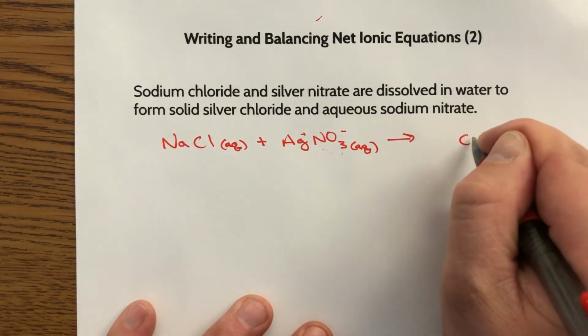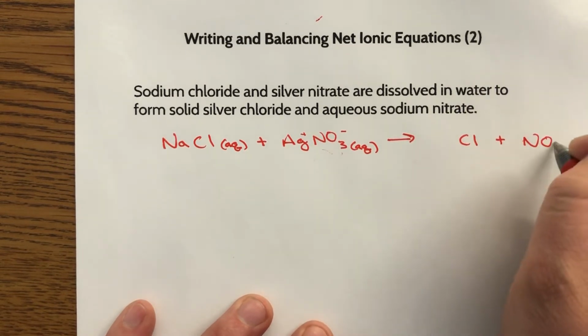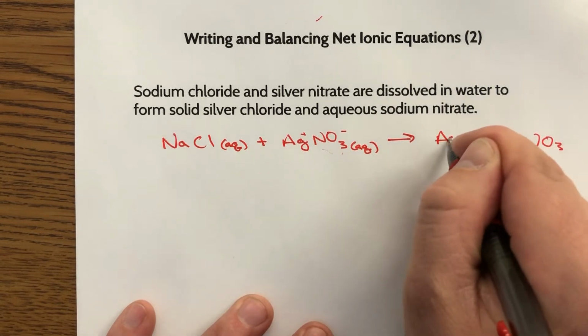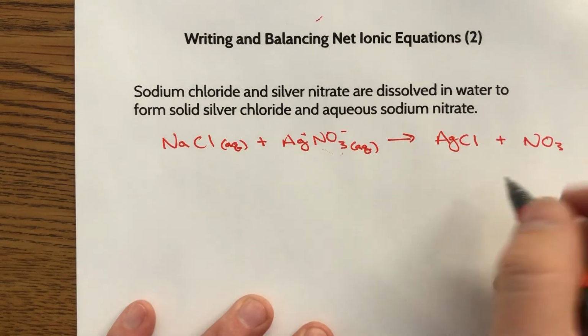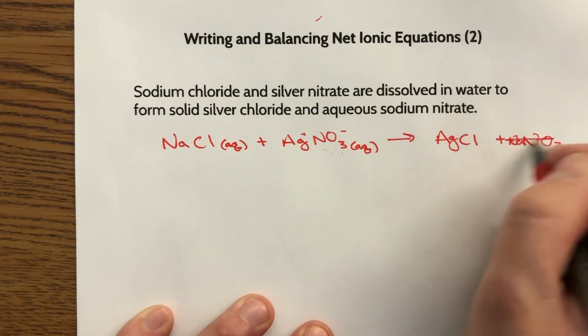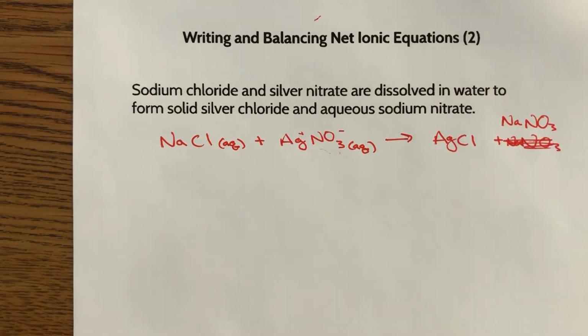Now let's write on this side. We have chlorine plus NO3, and what we're going to do is switch them. So Ag is going to be with chlorine, and Na is going to go with NO3. I didn't give myself a lot of room, did I? Let me just scratch that out. We got NaNO3.